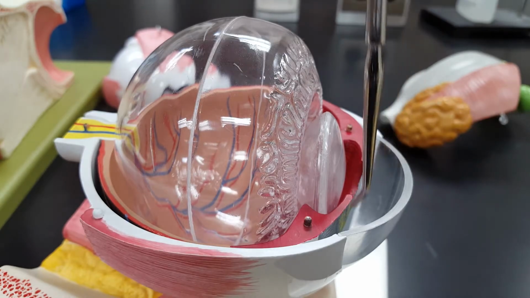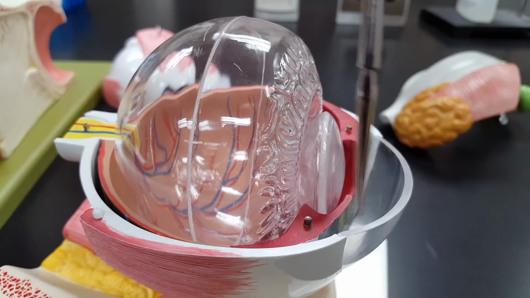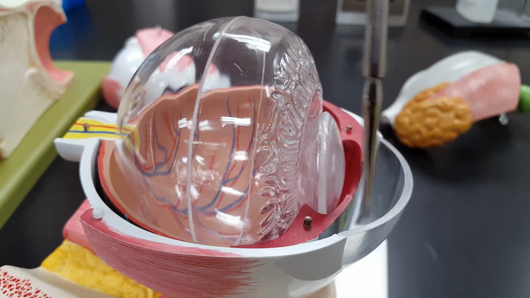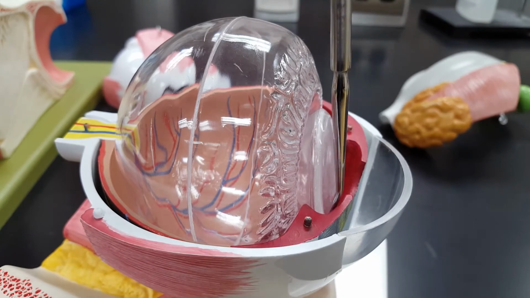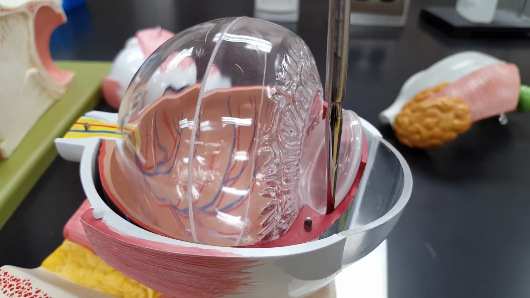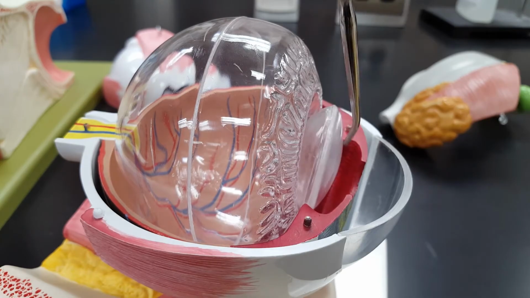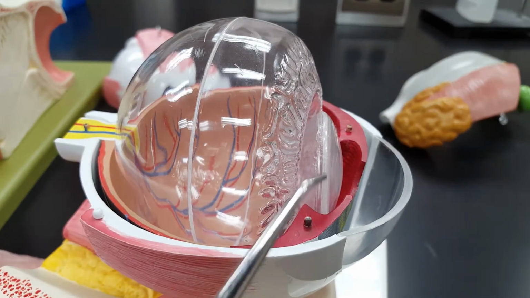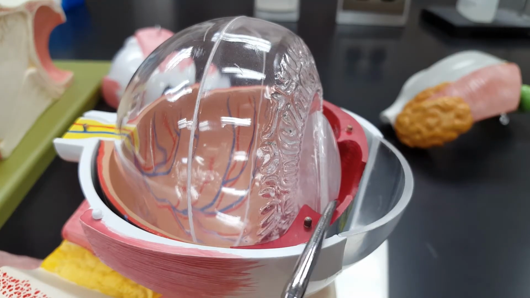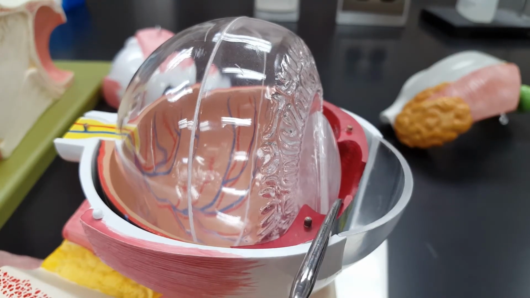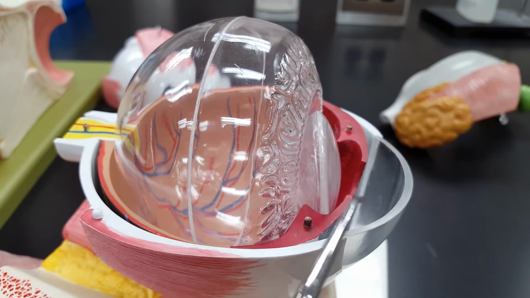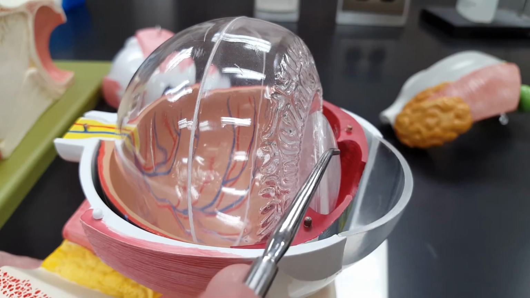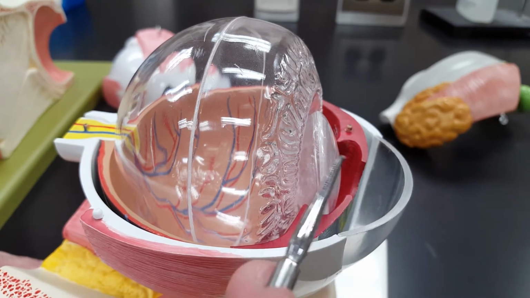So watch what I do here with my probe. From the iris to the cornea, anterior chamber. From the iris to the lens, right here, let me readjust my model of my lens. From the iris to the lens, much smaller posterior chamber, right there. Posterior chamber, anterior chamber of the anterior cavity.